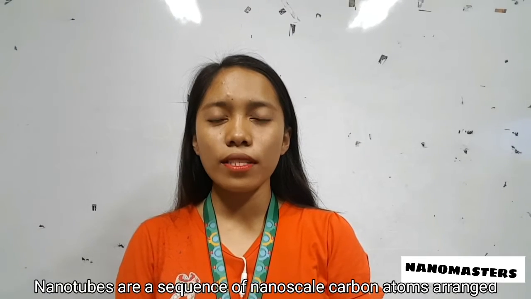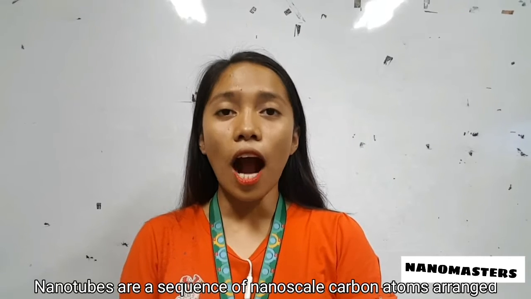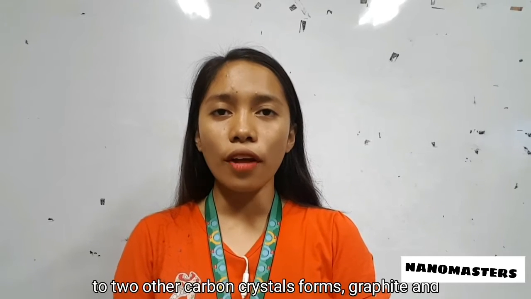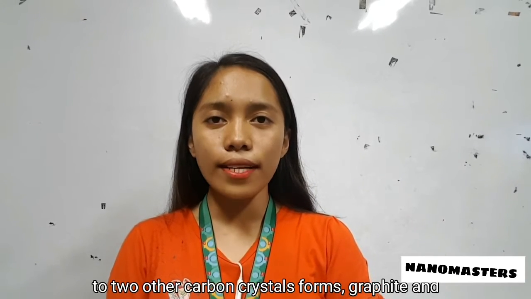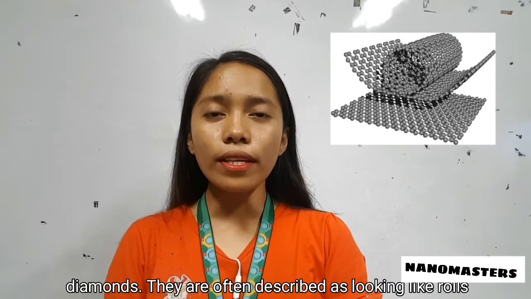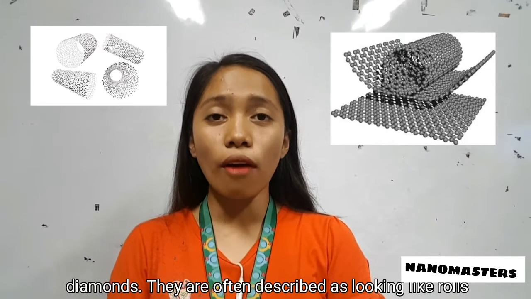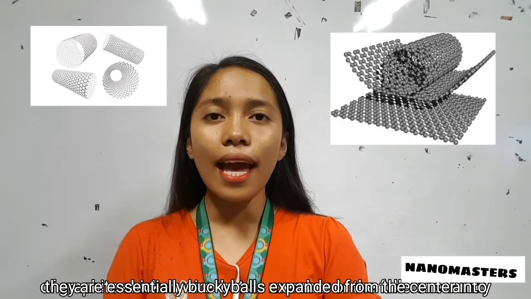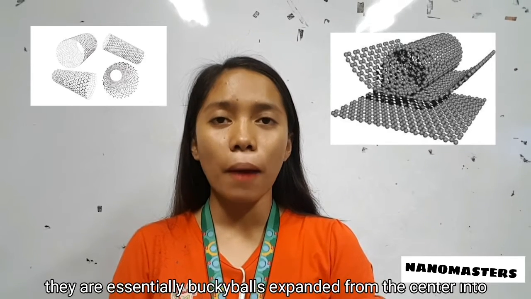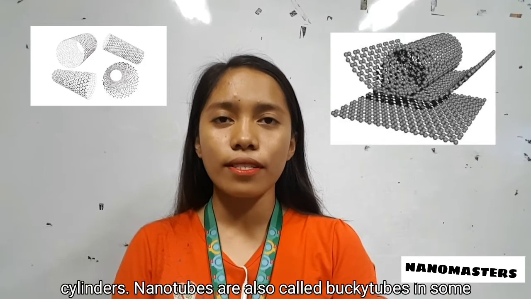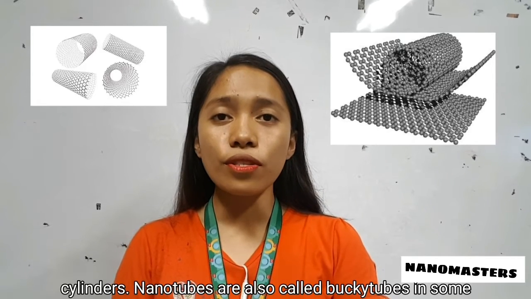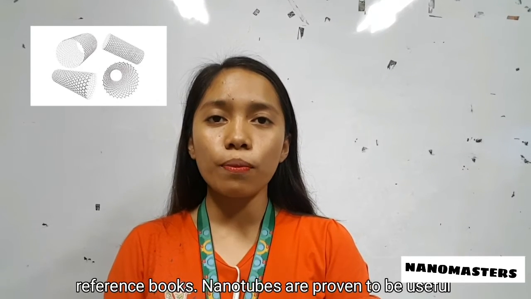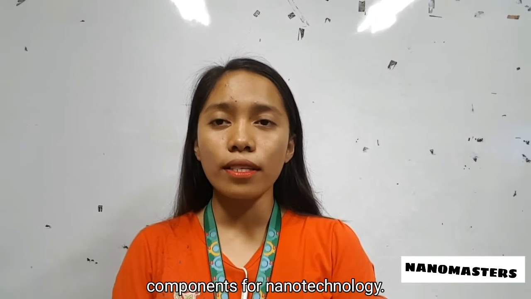Nanotubes are a sequence of nanoscale carbon atoms arranged in a long thin cylindrical structure. They are related to two other carbon crystal forms, graphite and diamonds. They are often described as looking like rolls of graphite chicken wire, but as members of the fullerene family, they are essentially buckyballs expanded from the center into cylinders. Nanotubes are also called buckytubes in some reference books. Nanotubes are proven to be a useful component for nanotechnology.